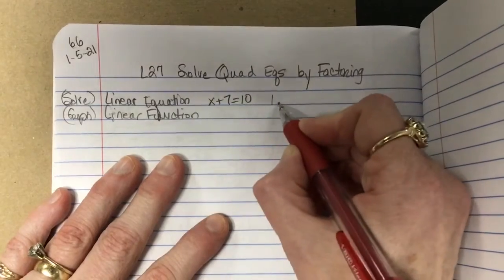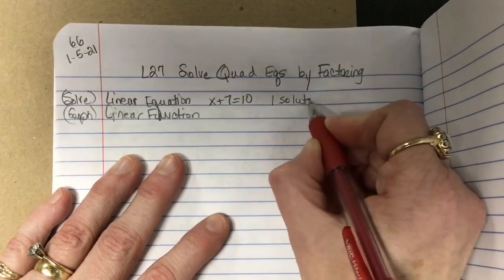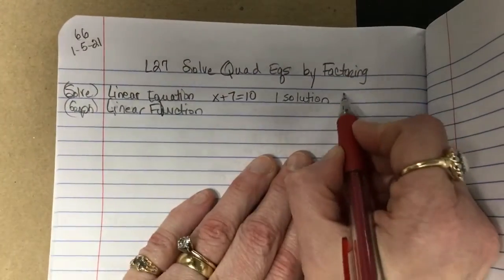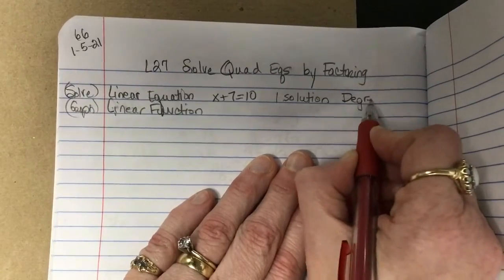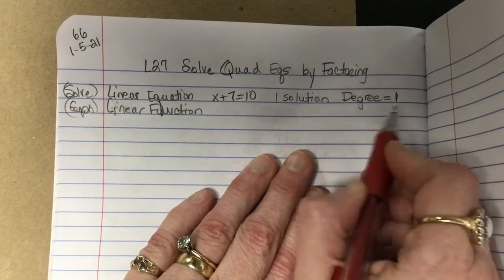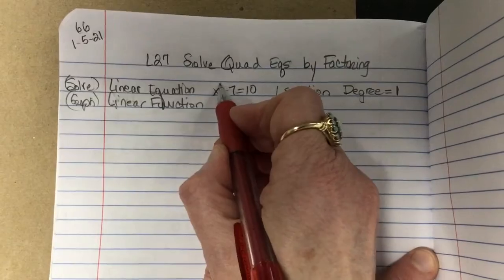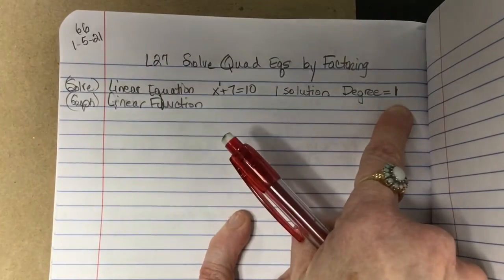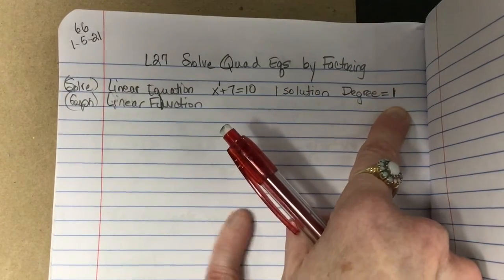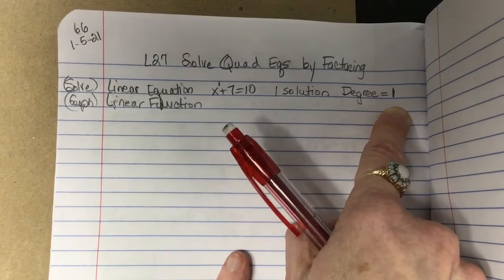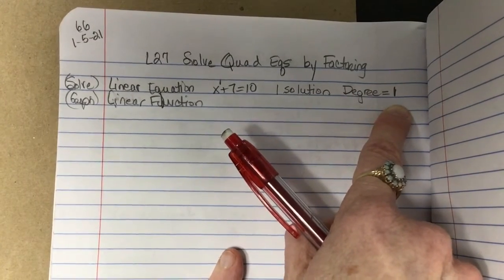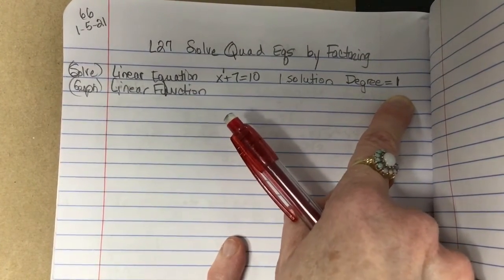Linear equations have one solution, and they have a degree of 1. Now that is the exponent of the variable. That's where that 1 comes from. That's what degree means. That's an Algebra 1 lesson. I doubt you remember that, but it's something that we do talk about.